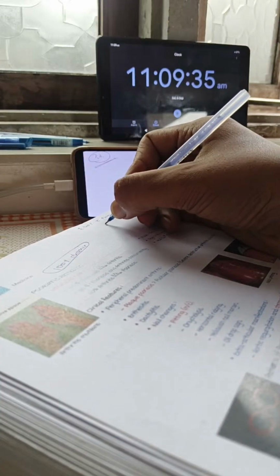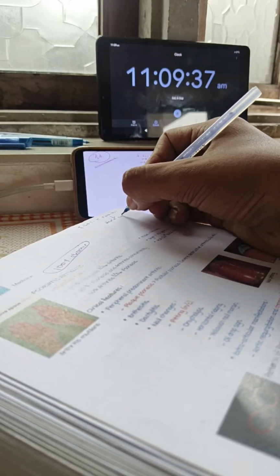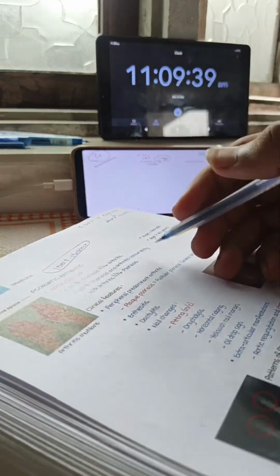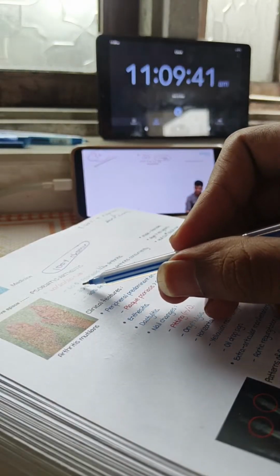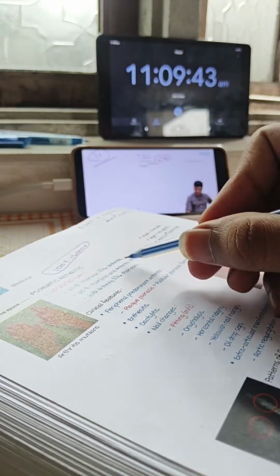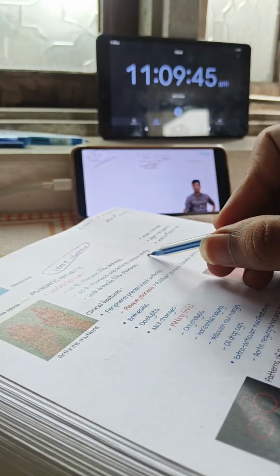HLA-CW6 (CW0602) is the most important HLA here, not HLA-B27. B27 is there, but CW0602 is the most important, and it is peripheral predominant, which you've seen. Just like reactive arthritis, this is also going to be a peripheral predominant arthritis.